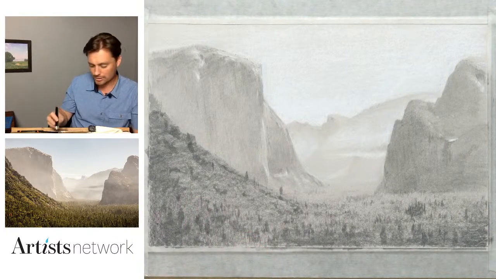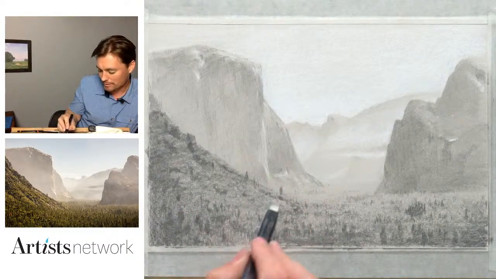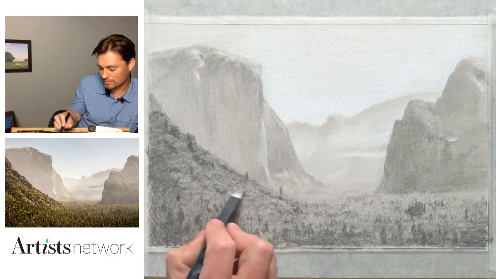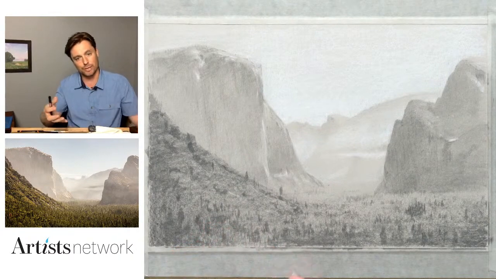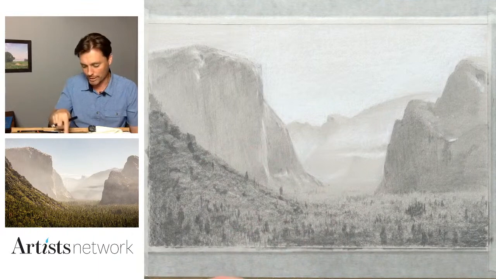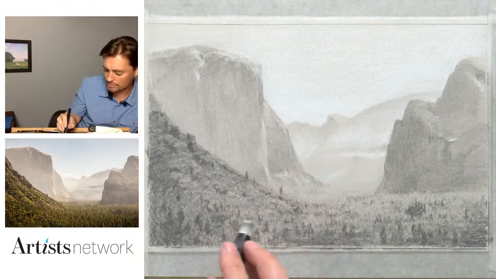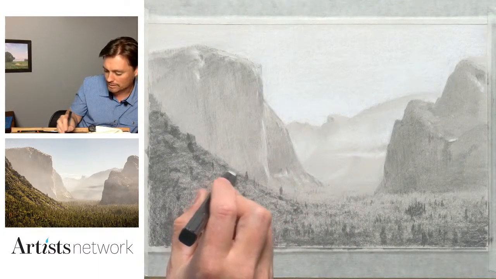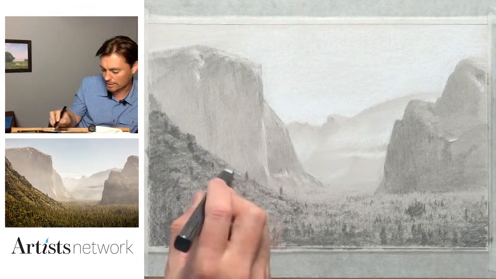Now there are some areas where I'm going to see what happens if I lift off just in a few areas, if that helps to bring even more life to this. I don't want to go too close to that edge with these lights, but even then I'm not going to go any lighter than the light of the paper.